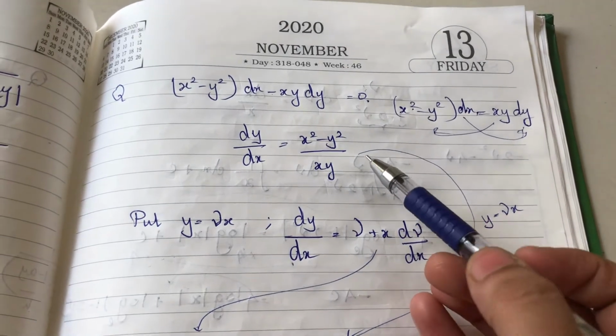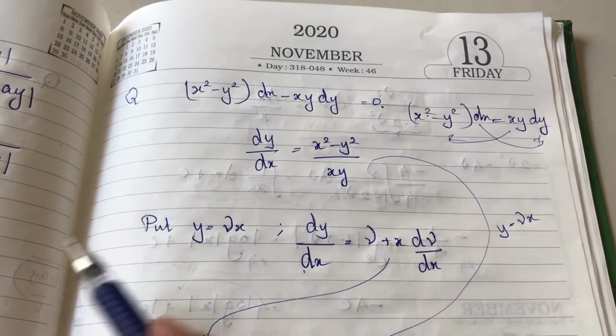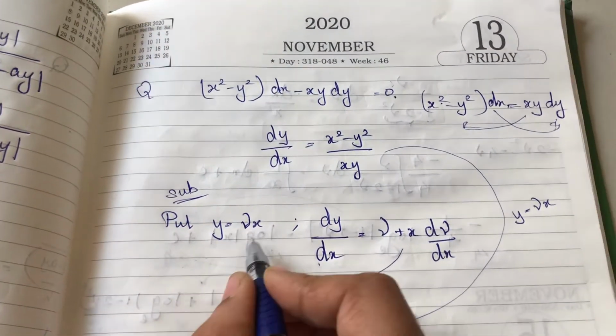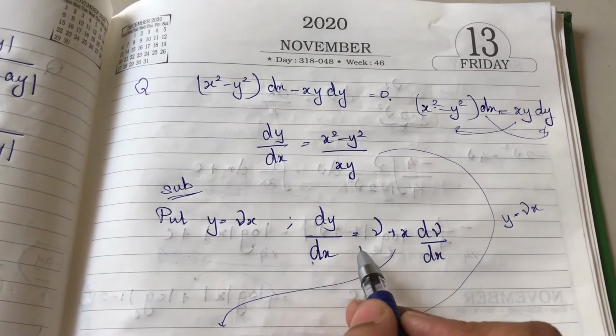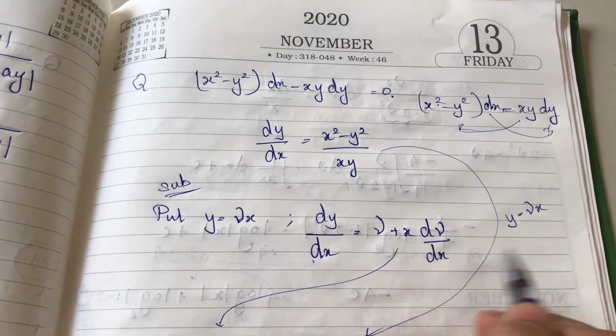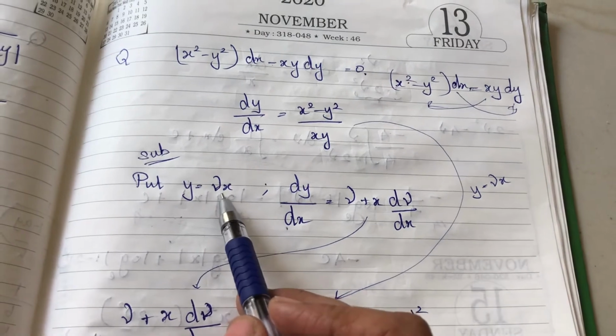After that, dy by dx, so I have separated, and then I need to use the substitution method. So y is equal to mu x, that is dy by dx, which is equal to mu plus x into d mu by dx. Okay, this is dy by dx.